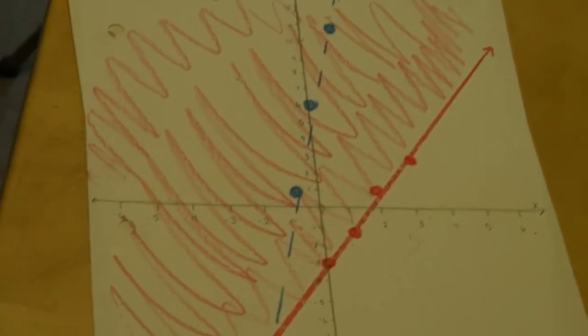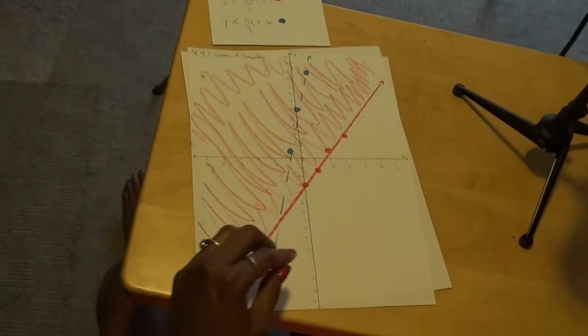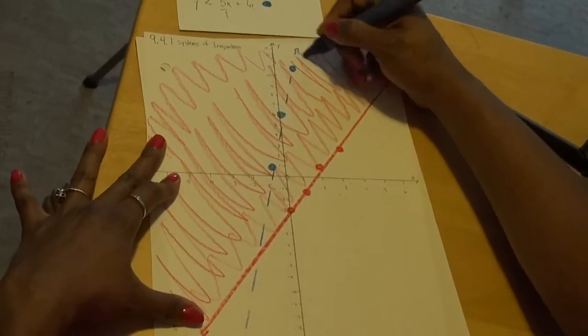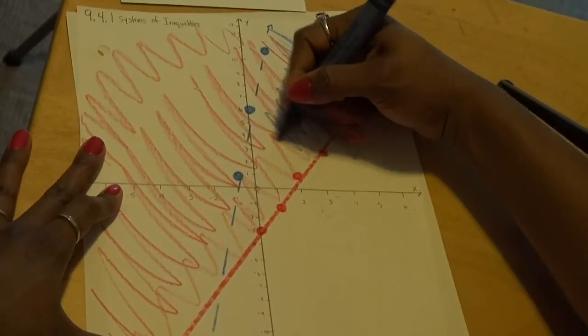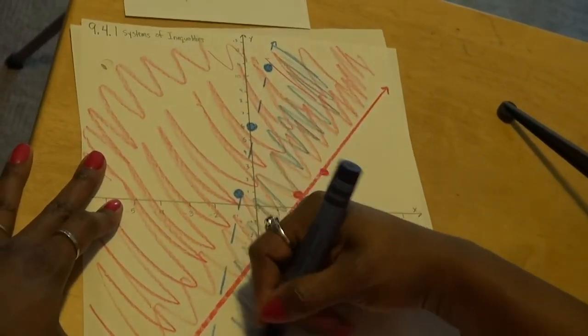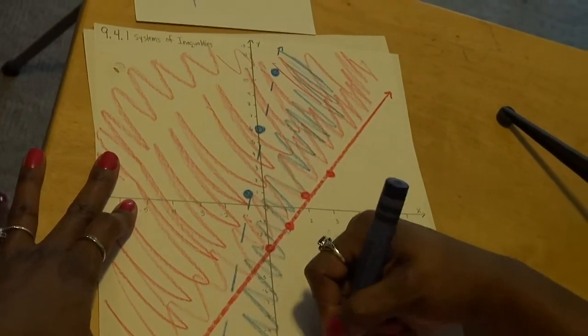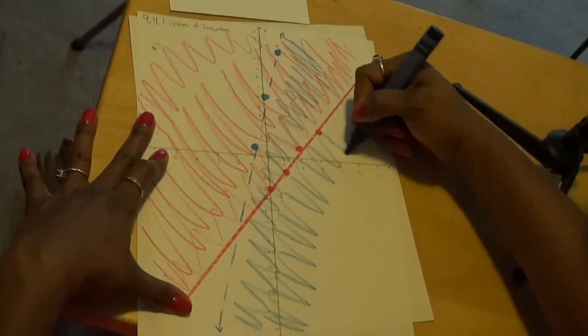So I'm going to shade where 0, 0 is. And 0, 0 is to the right of our dashed line. So I'm going to shade on top of that red stuff and underneath the red line, because that's all to the right of the dashed line.